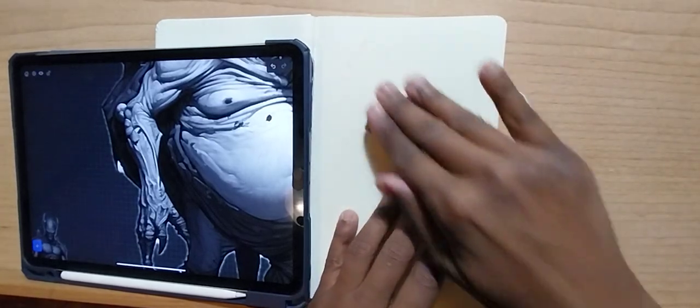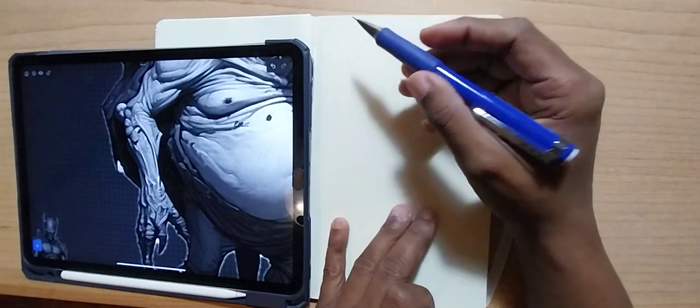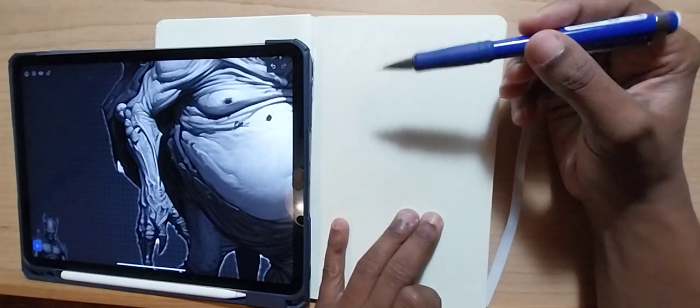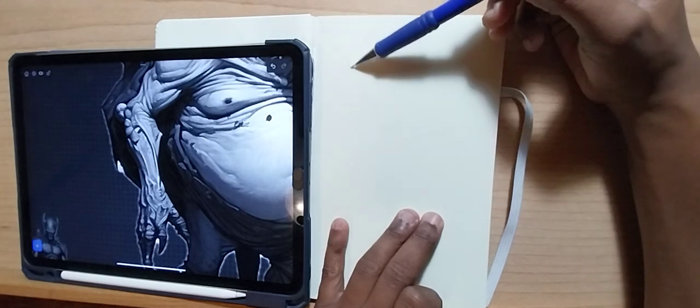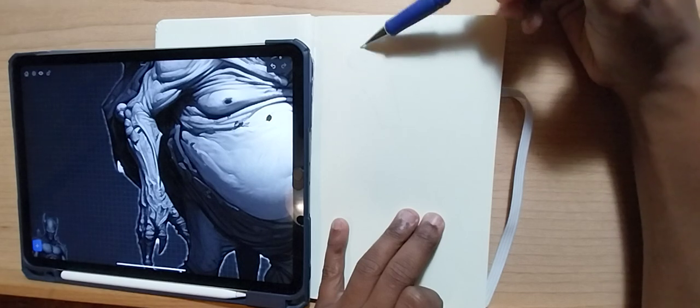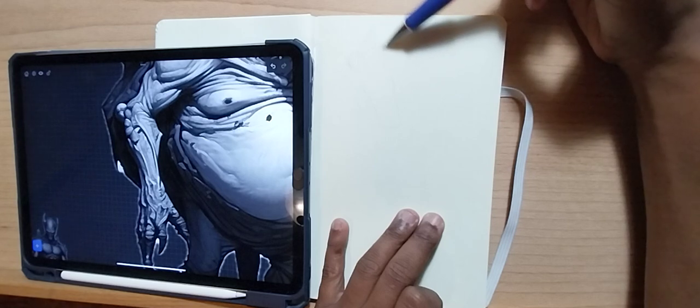I'm not trying to do a complete replica, but I do want to work on getting the tones that I'm working with. So I'm going to lightly shade in the whole thing. In my previous video, I talked about pencil control.